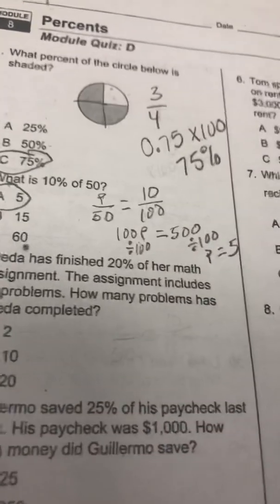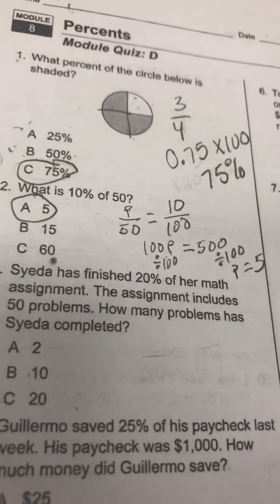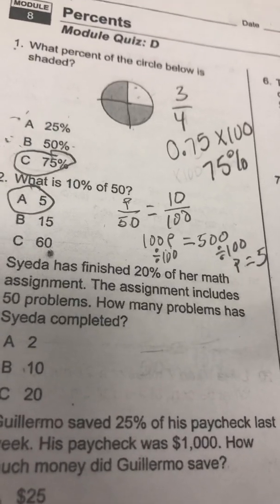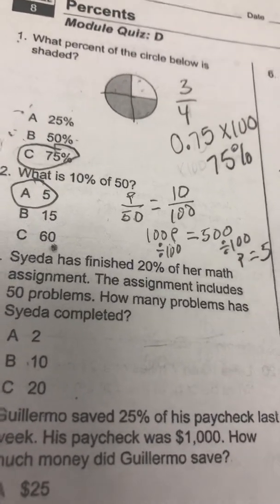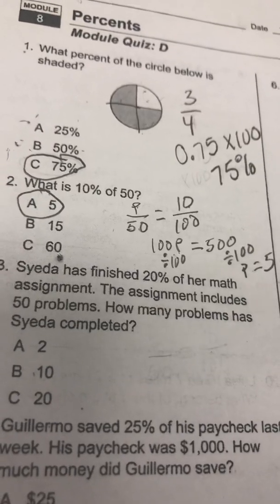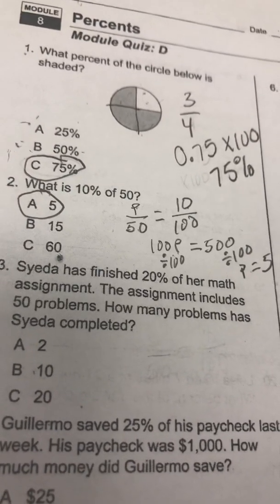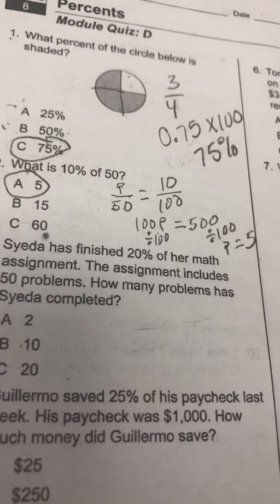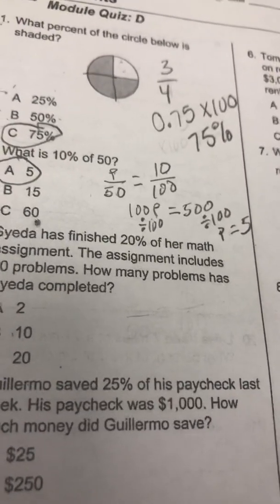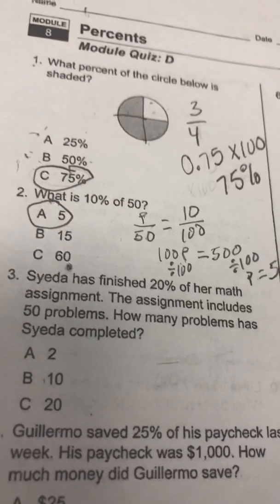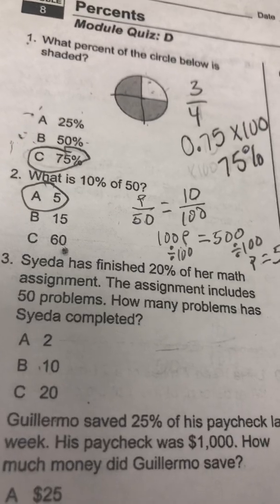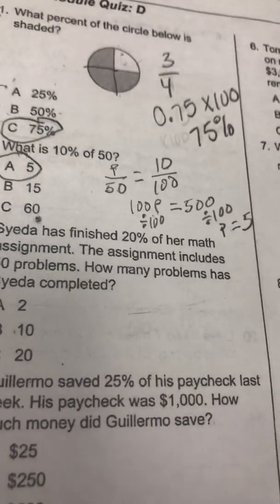I can check that by typing 5 divided by 50 in a calculator. When you get that, you're going to get 0.1. If you multiply that by 100, you will get 10, which is 10%. So that's what we're looking at. You could also take 50 times 0.1 in your calculator, and you will get 5. So there's many ways you can solve that problem.